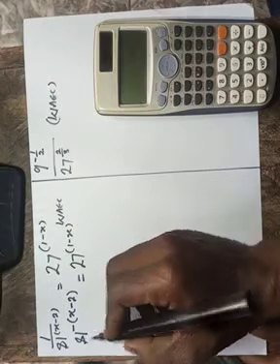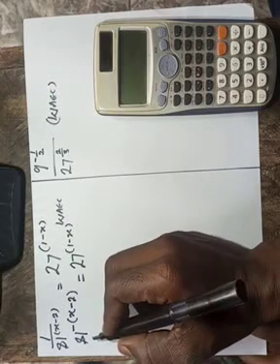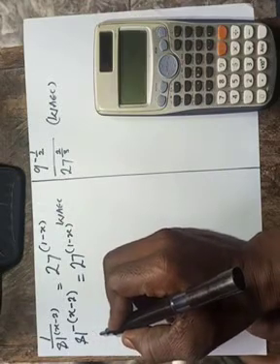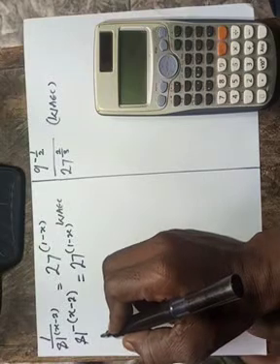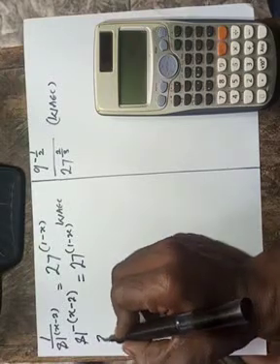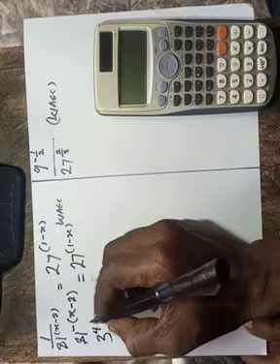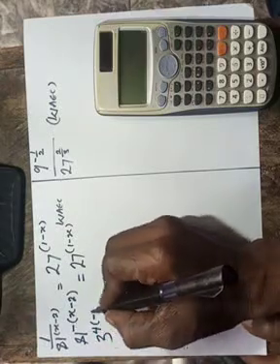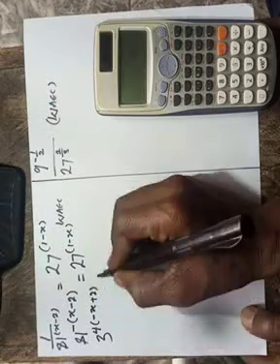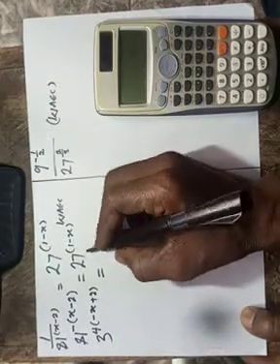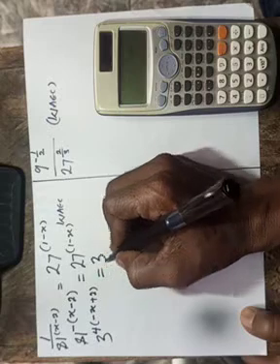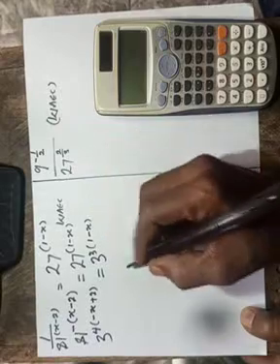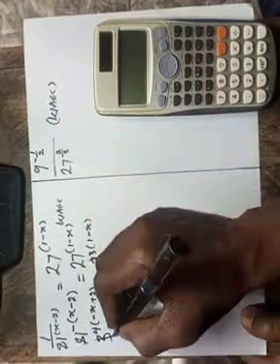So we can write 81 as 3 raised to power 4. Then raised to power, if we expand this bracket here, you have minus x plus 2, equals to, we can write 27 as 3 raised to power 3, into 1 minus x. So we can now cancel the base and drop the power.